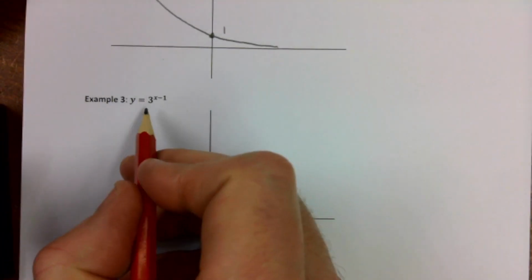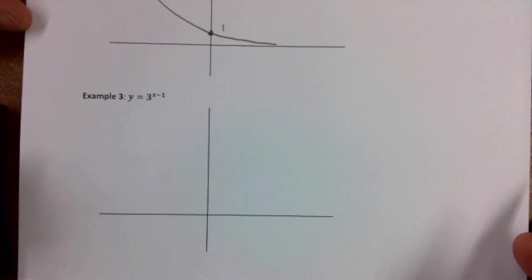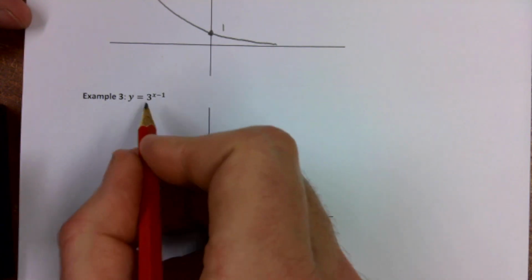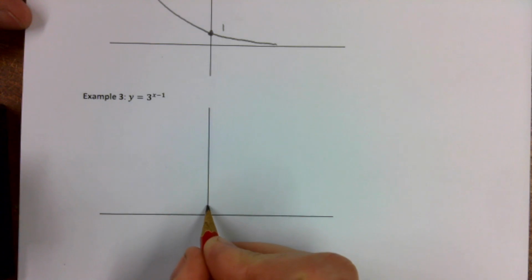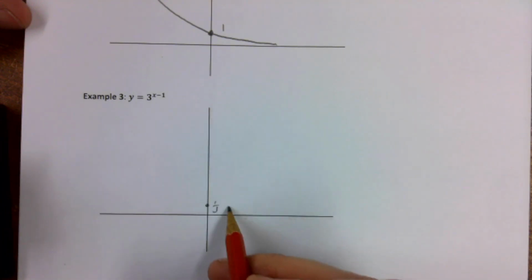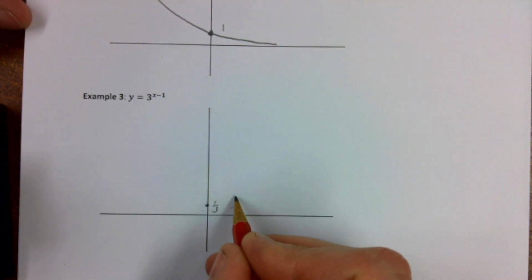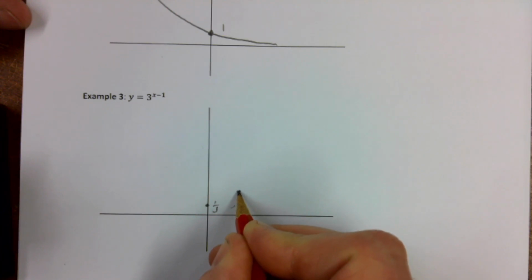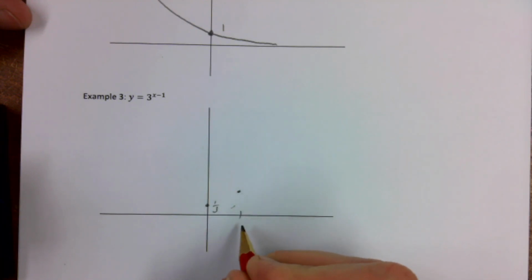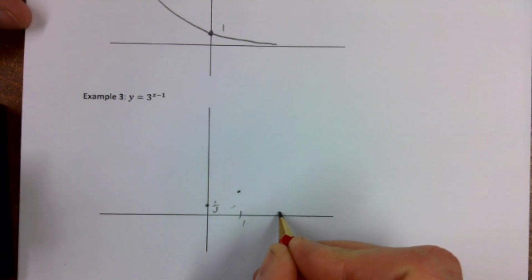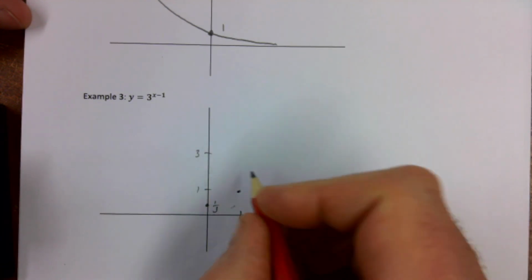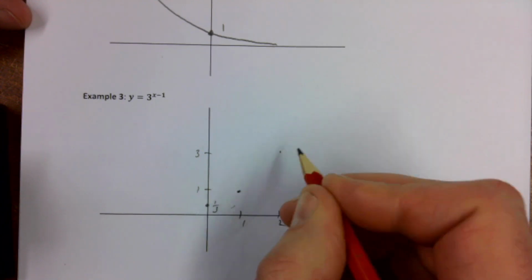y equals 3 to the power of x minus 1. So things are going to move across here. Say I put 0 in, then it's going to be 3 to the minus 1, so that's going to cross this time at a third. And then whenever you put in 1, it's going to be 3 to the 0, so it's going to be 1. So the point (1, 1) is going to be on the line. And whenever you put in 2, it's going to be 3. So hopefully this is making a little bit of sense. You just sub numbers in. So the point (2, 3) should be on.